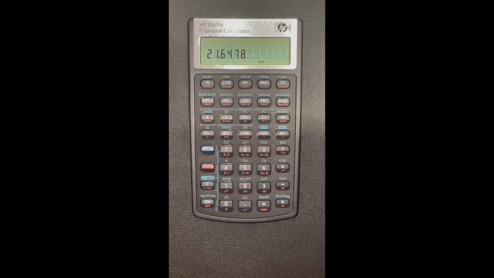21.64. Now that is a percentage. That's 21.64%. So what that tells us is that the internal rate of return of this project is 21.6%. Now, going back to what I talked about a second ago, let's assume that our company gave us a 10% required rate of return. What that means is our boss is saying, hey, if we're going to make any investments in a project this year, it's going to have to produce at least 10% for us to consider it and accept it.